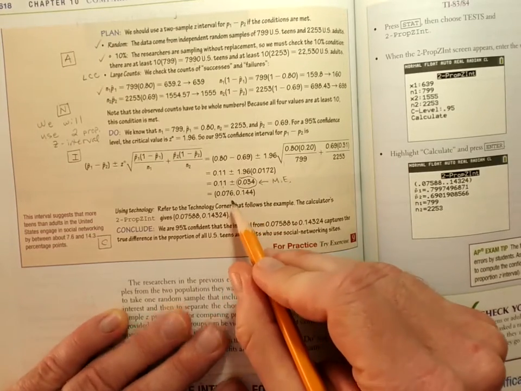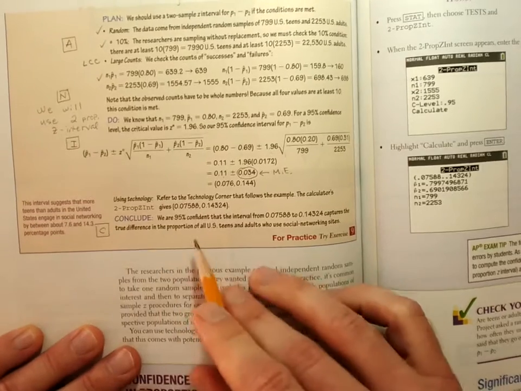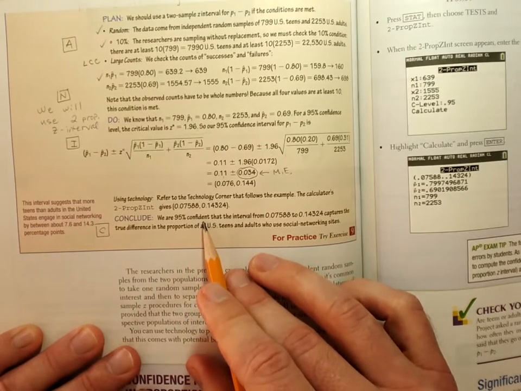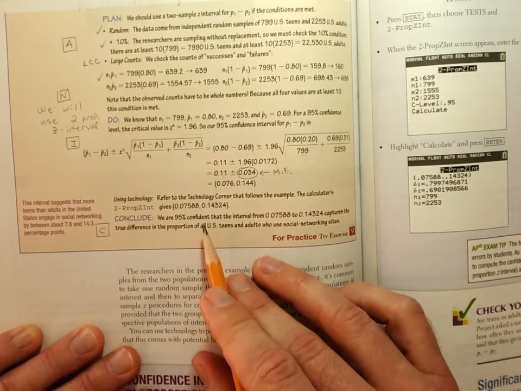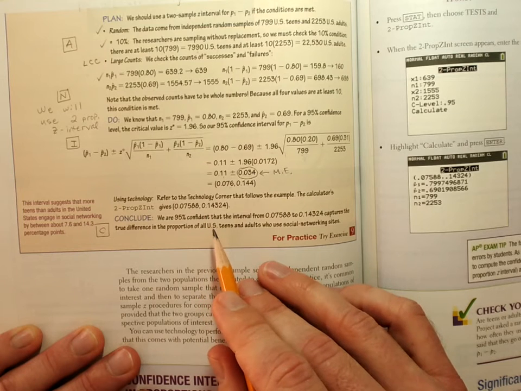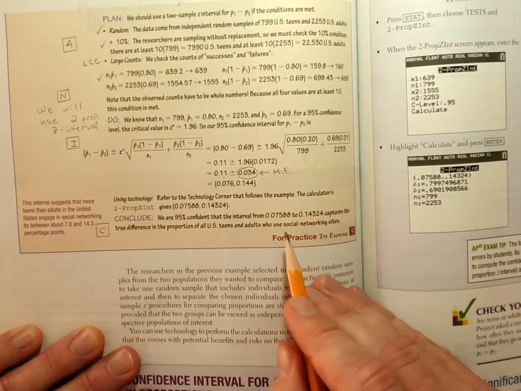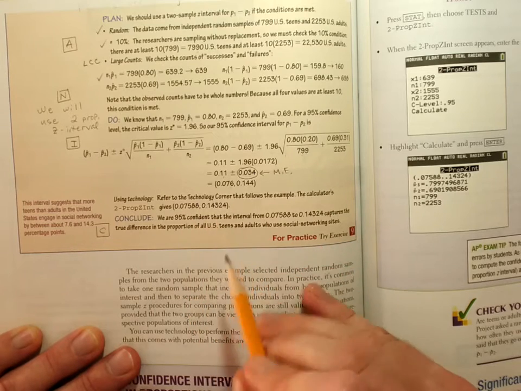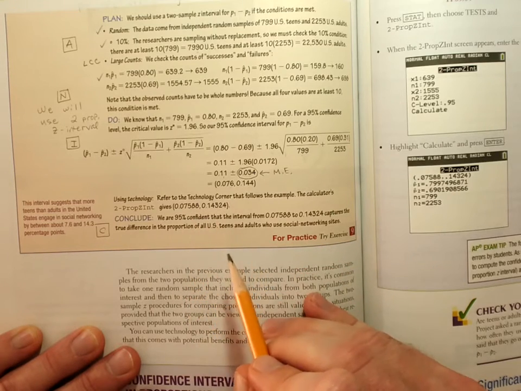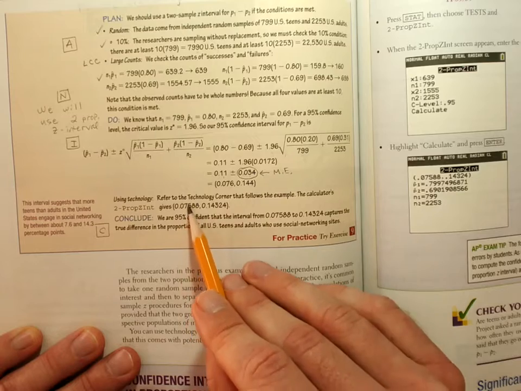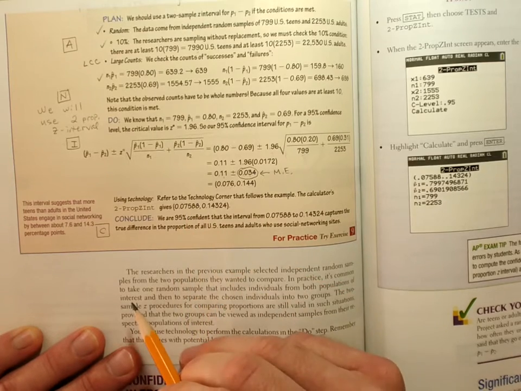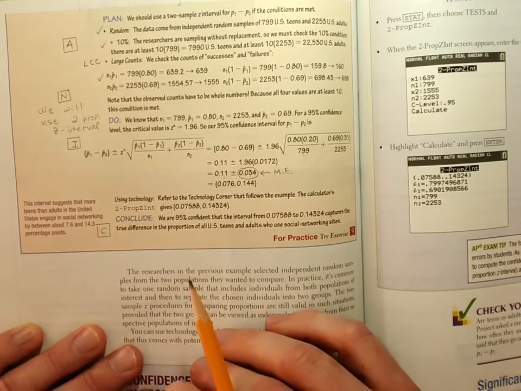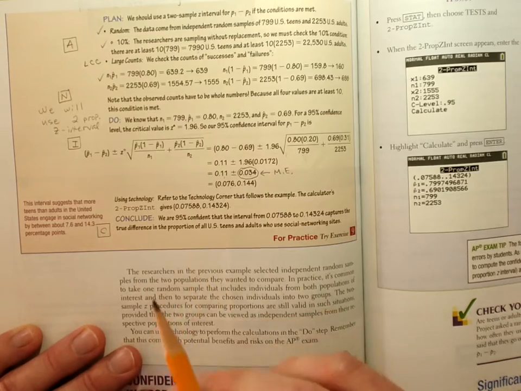Because of this confidence interval, we can conclude that we are 95% confident that the actual difference of the proportion of U.S. teens and adults that use social networking is somewhere in this interval. All right, 95% confident. It's not a guarantee, but we're 95% confident it's going to be in there. So that's an example of a two-proportion confidence interval.